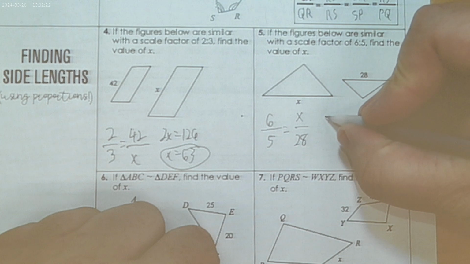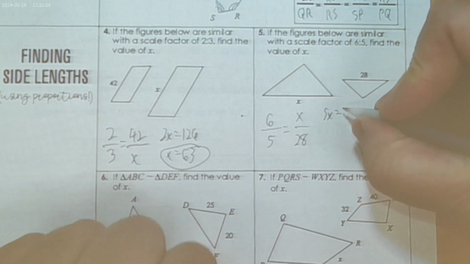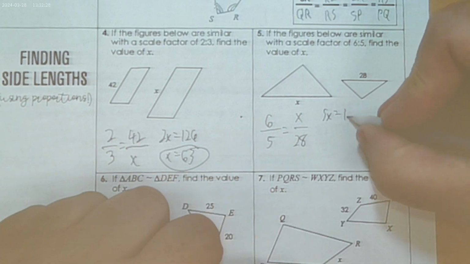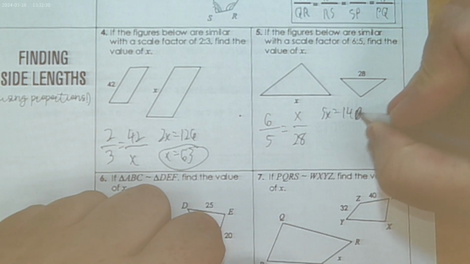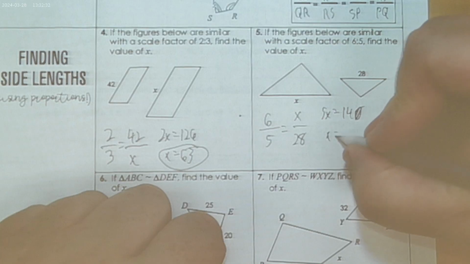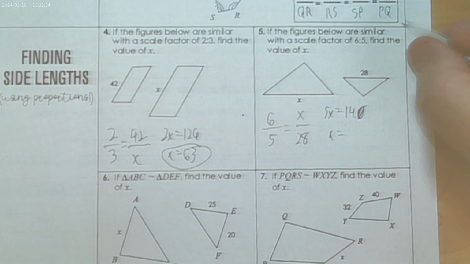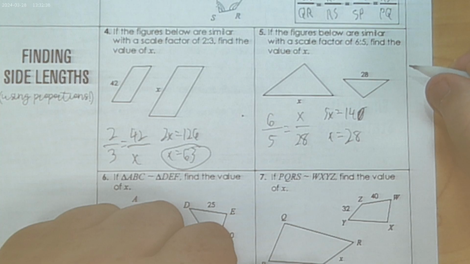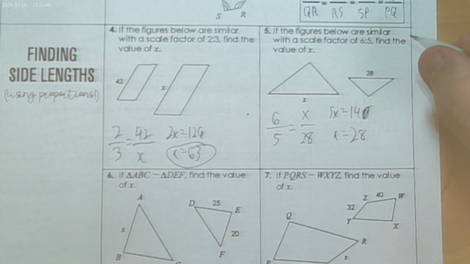So we'll do 5x equals 5 times 28 equals 140. X equals 28. Let me check 6 times 28.